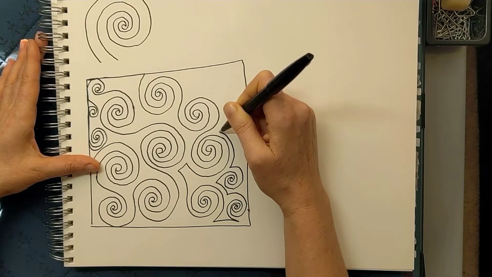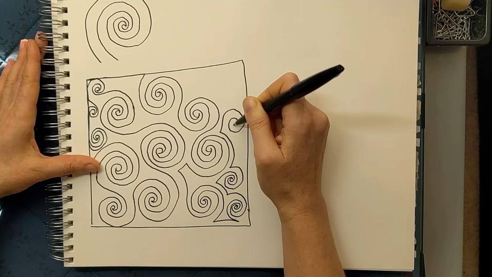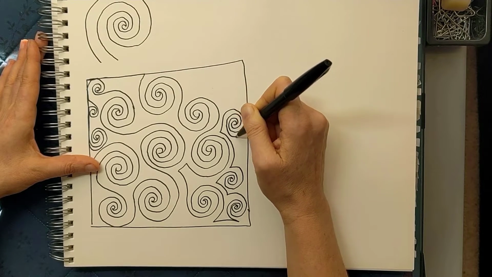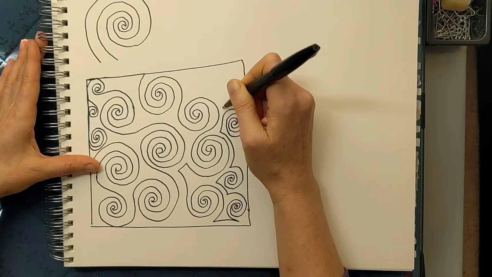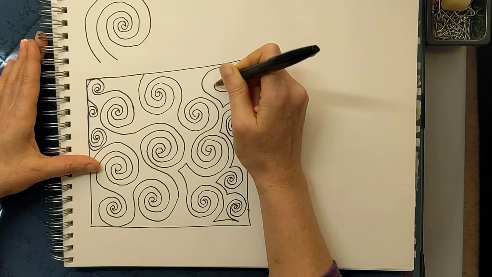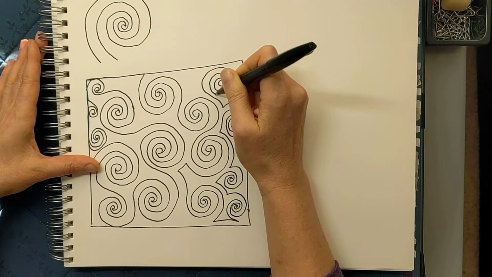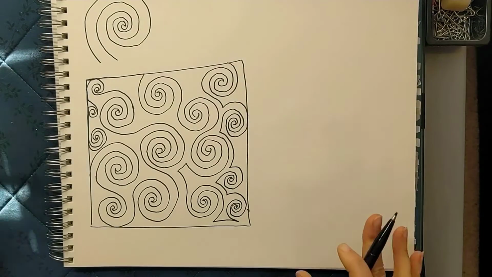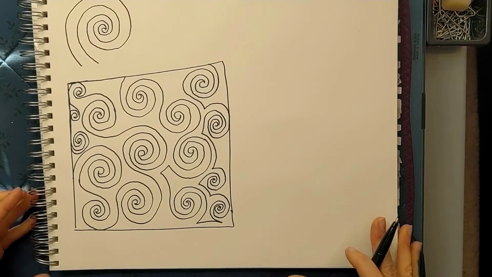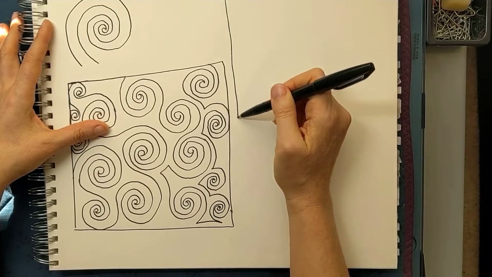Helps you travel a little farther to areas that you still need to fill up. Okay, I'm going to leave that there, and let's go on to rainbow swirls.